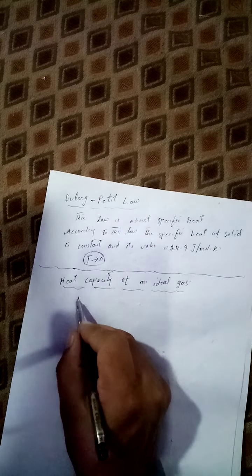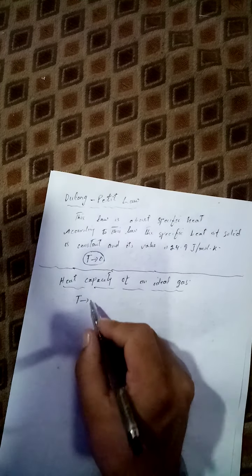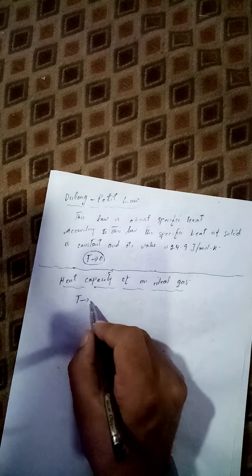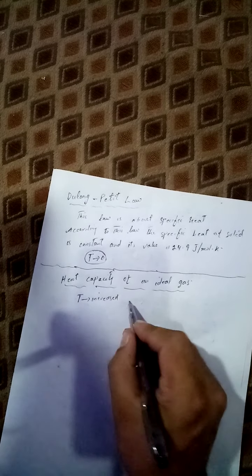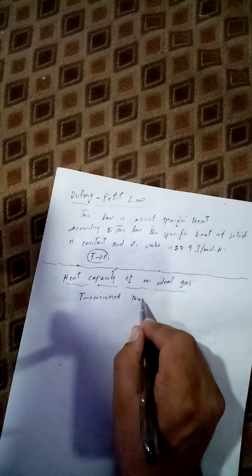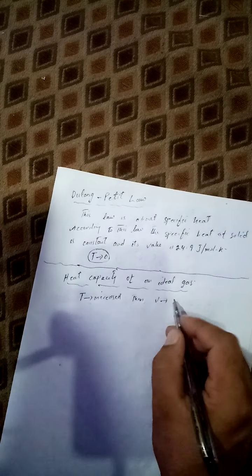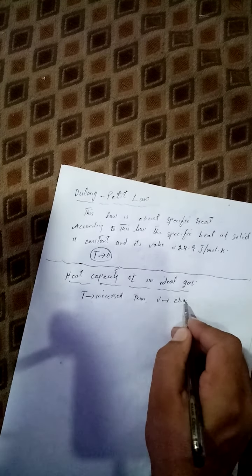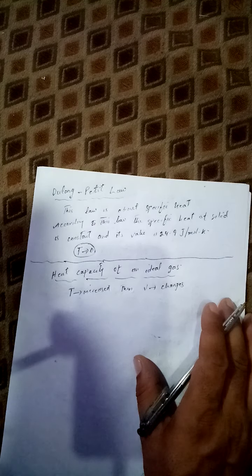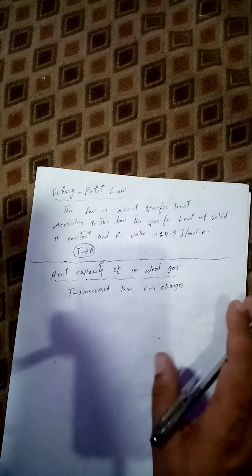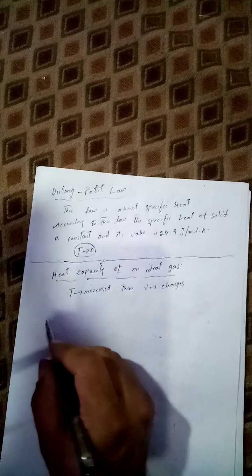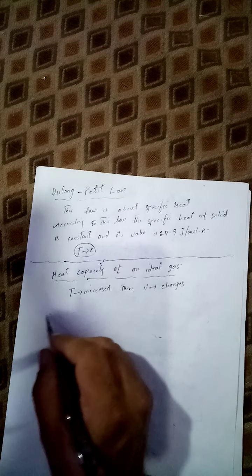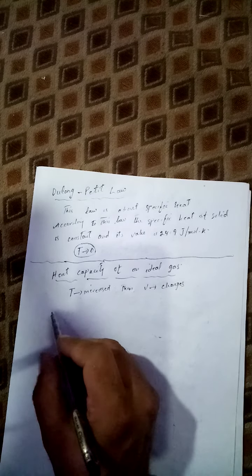Like if the temperature is increased, then volume of gases also changes. So due to this change in volume, heat capacity of ideal gases is of two types.